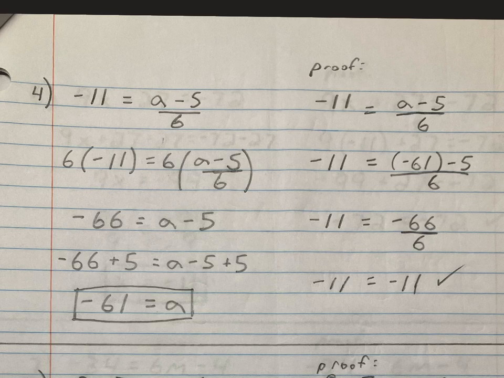Okay, problems 4 and 5. Problem 4 first. Negative 11 equals a minus 5 all over 6. There's fractions in this problem.